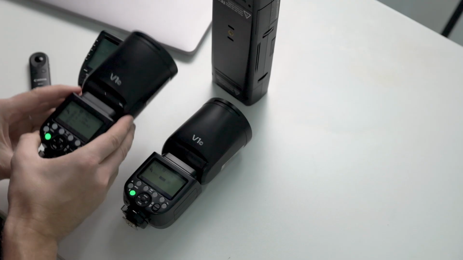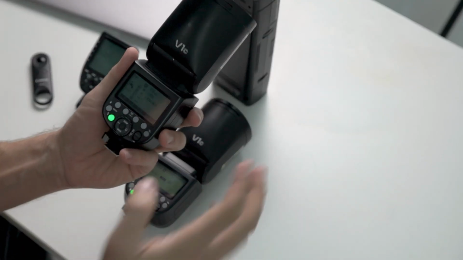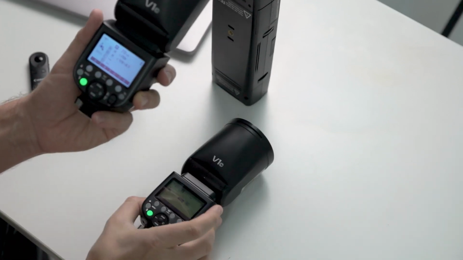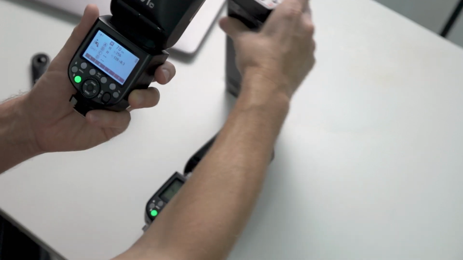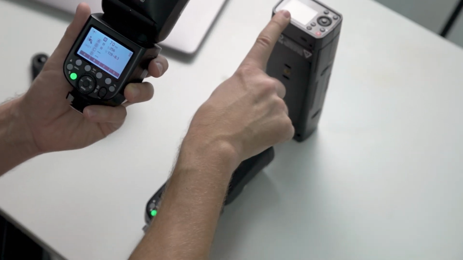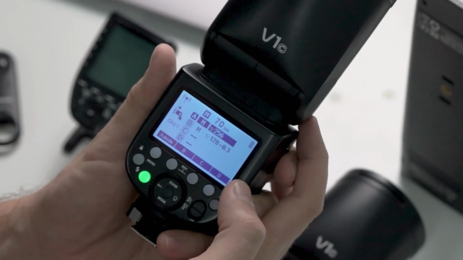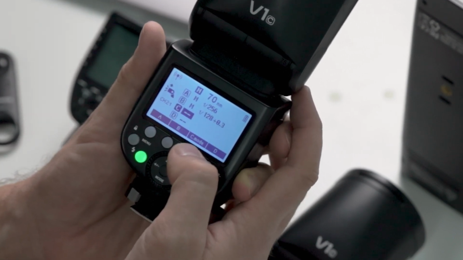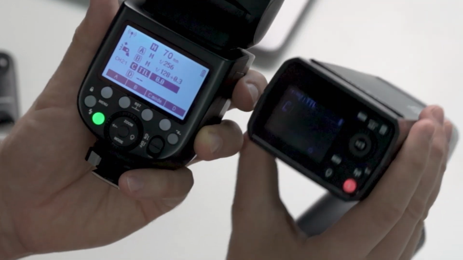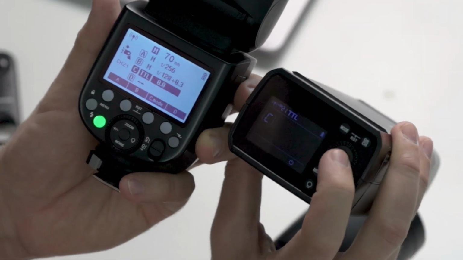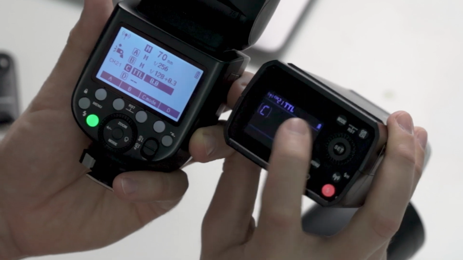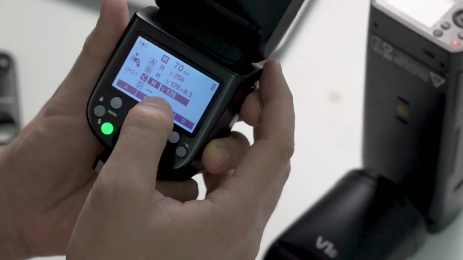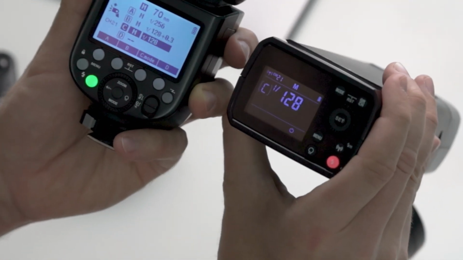Remember that. Now you'll notice that right now I have A on, which is this one, B on, which is this one here, and C off, which is the AD200 Pro. Now let's say I want to change the AD200 Pro. So I press C, and you notice it says now C mode. Then I'm going to press it again. That'll turn it to TTL, and you'll notice that it is now on TTL. I hope you can see that. Light it up so you see TTL right there. If I press it again, it puts it into manual. Again, now we're in manual, 1/128.